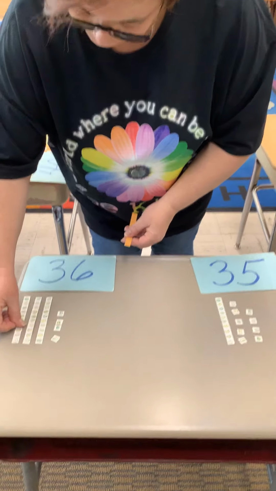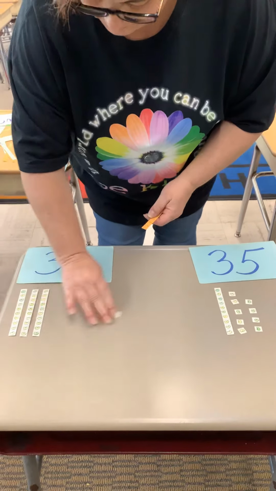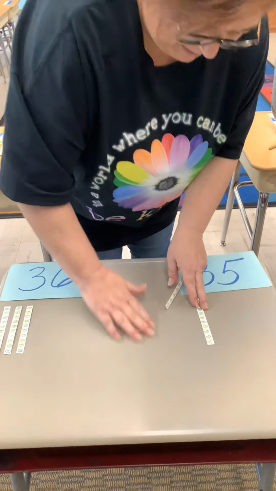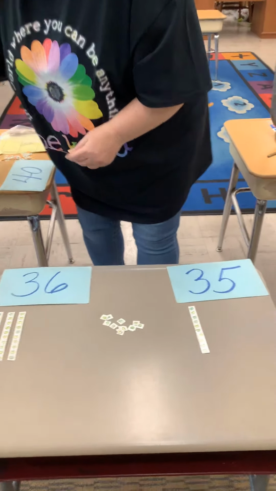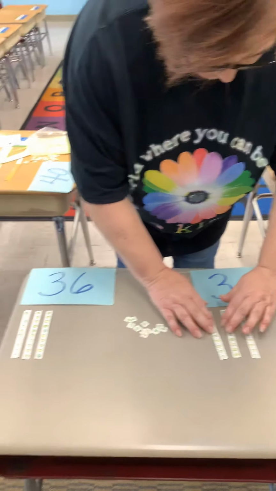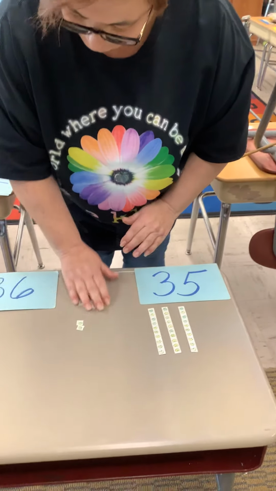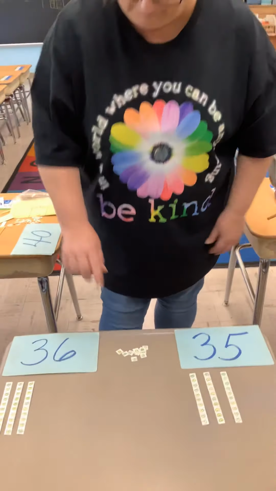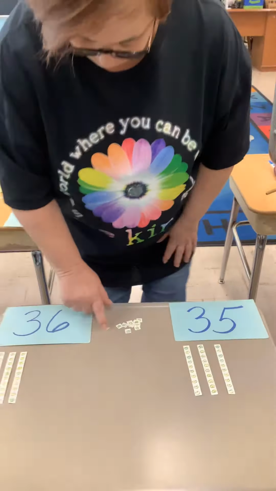So here's her 3 10s, 10, 20, 30. Okay. Get those out of the way. And she's going to put her 3 1s. So see how that's not helpful, because look, 3 10s and 3 10s, they're the same. The ones are what's going to tell us. So she's going to put her 6 1s for 36.